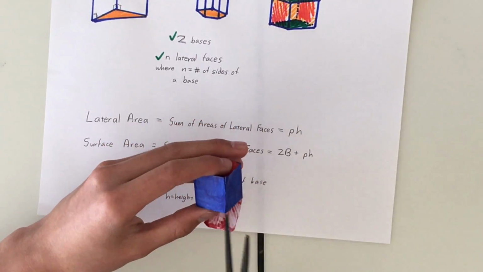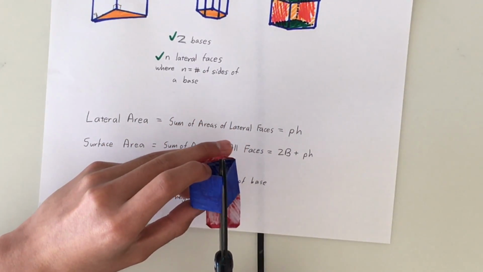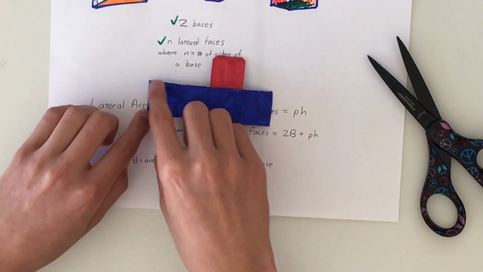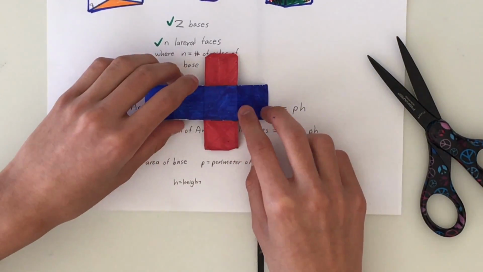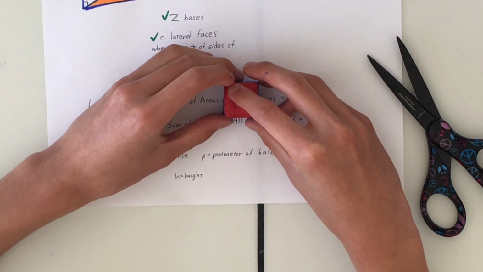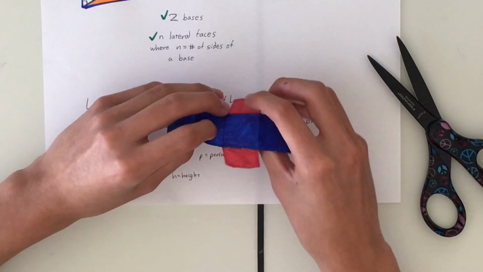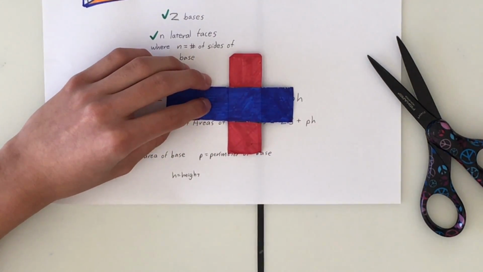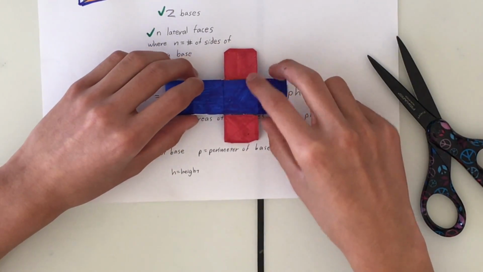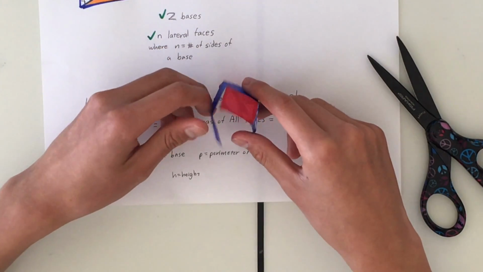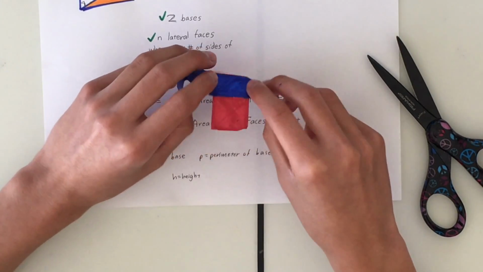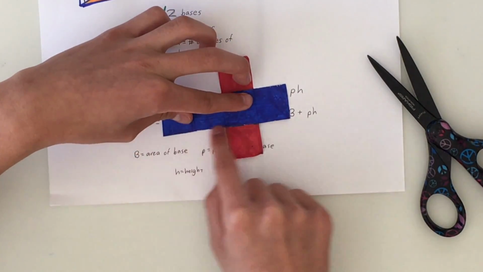So if I were to cut right here and open this up, then you can see that the lateral area is just a rectangle. And when you put it all together, it's just curved around like this, and the base is just covered up. So this is called a net. It's helpful to use this when you're talking about area. This blue area is the lateral area, and you can see that it's a rectangle with a side length that is the perimeter of the base. So you can see around here is just the same length as this side.